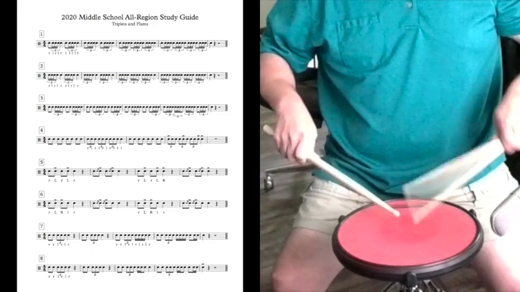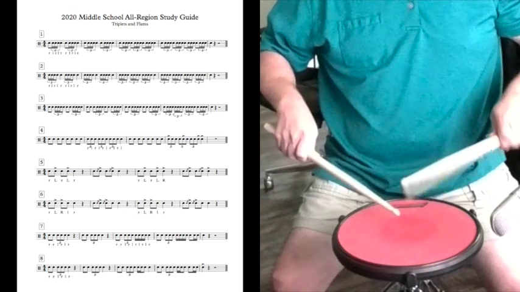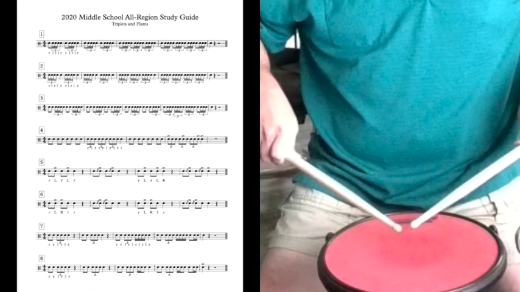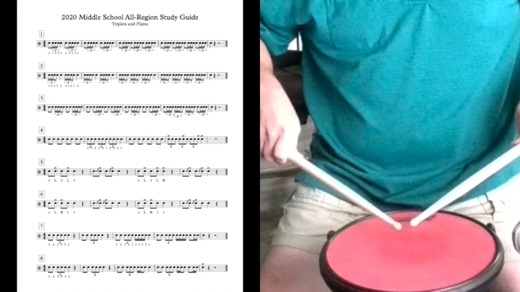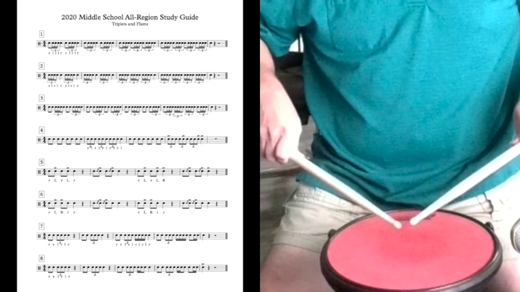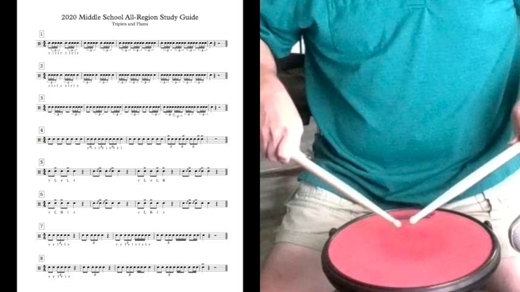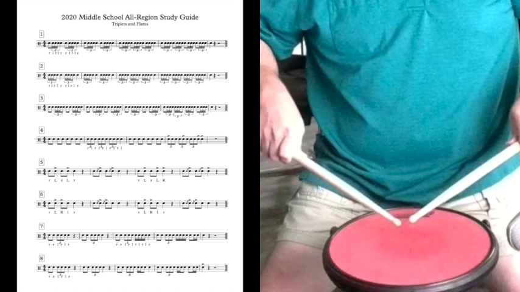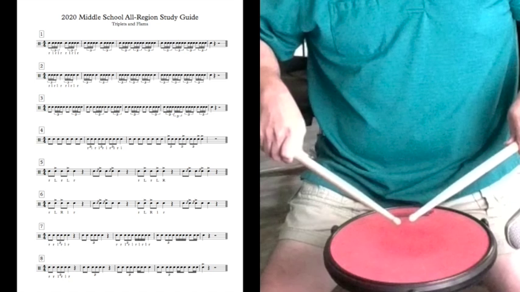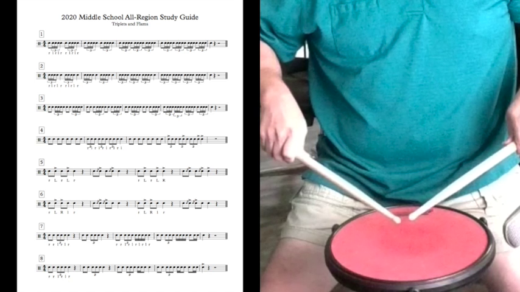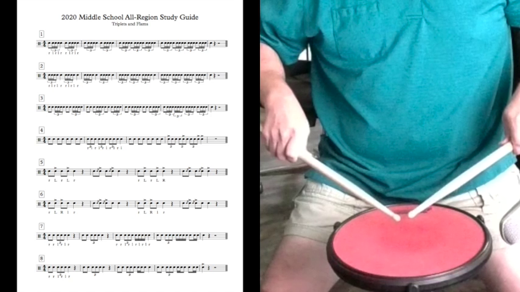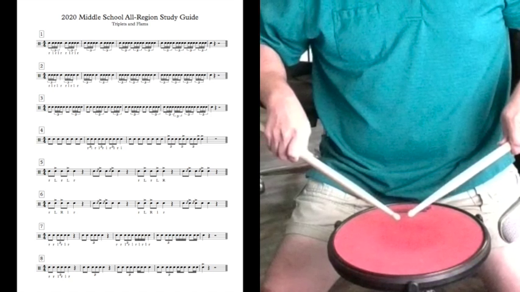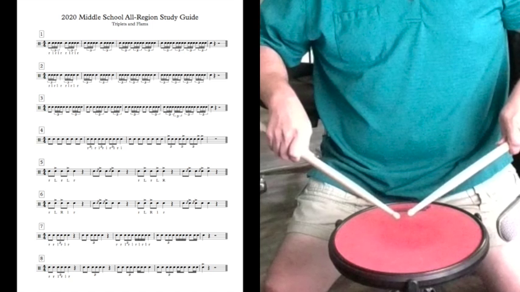Okay, in the last two lines here, these are specific to this year's Region Band Etude. It's a particular sticking pattern that comes up. If you look at line number 7, we have 2 eighth notes and then an eighth note triplet. So there's 5 notes, an odd number, so we can't really do natural sticking all the way through. What we're going to do is double up on the eighth notes. We're going to play 2 rights and then play the triplet off the left. You're going to do that every time it comes up in line 7 and line 8.